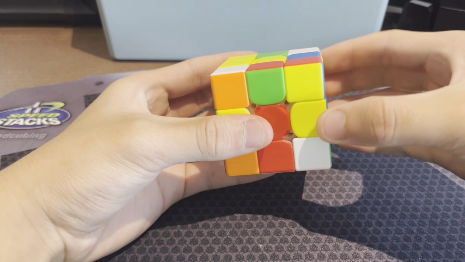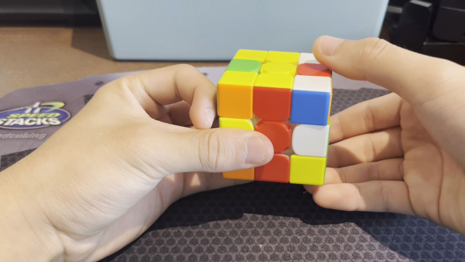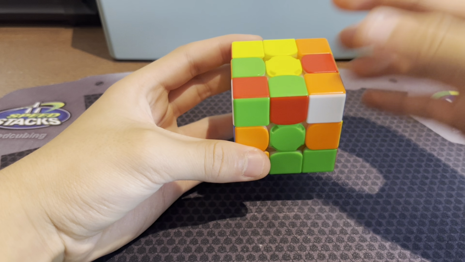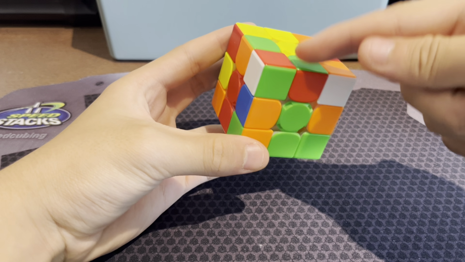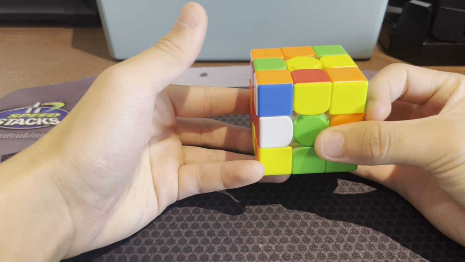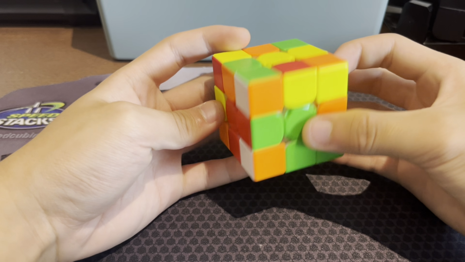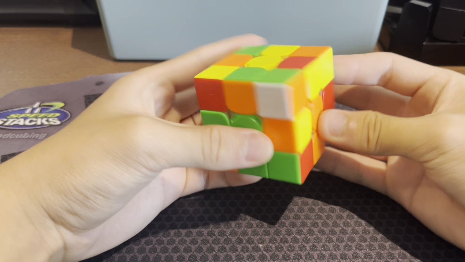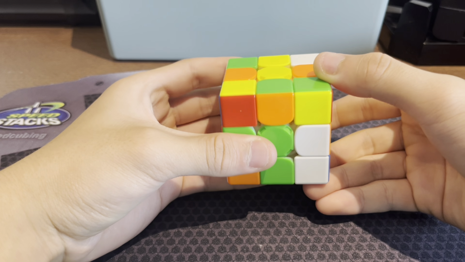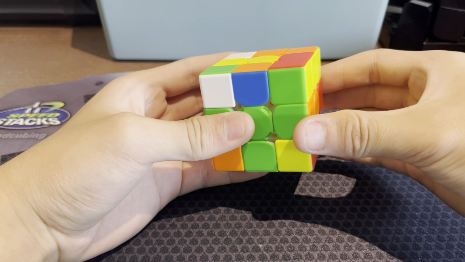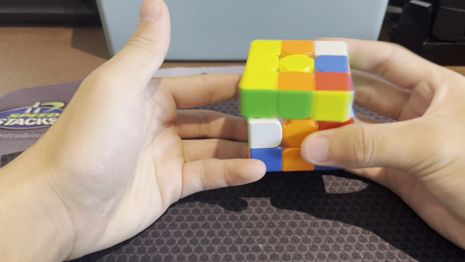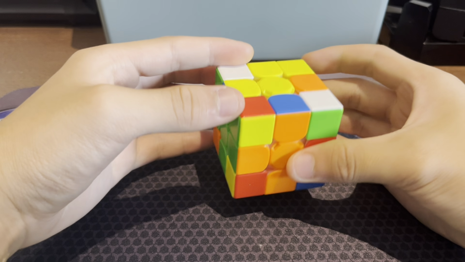If it needs to go to the right side, you will do R, U prime, R prime. Now, if it needs to go to the left side, as you can see, green is now matching green. If the piece needs to go to the left side, you want to do L prime, U, L, like this. So once again, if it needs to go to the right slot, green matching green, you need to do R, U prime, R prime. And if it needs to go to the left side, you want to do L prime, U, L, like this.